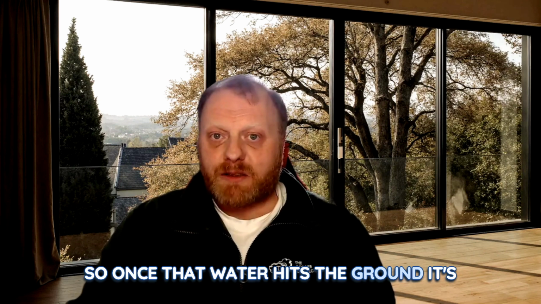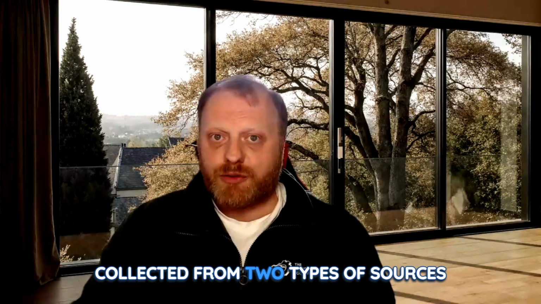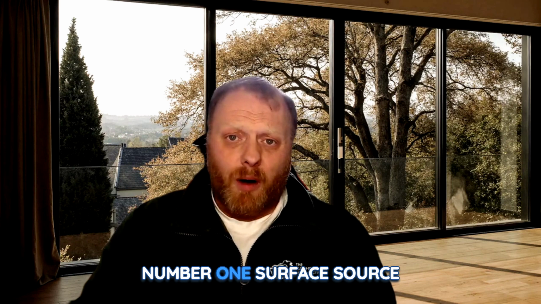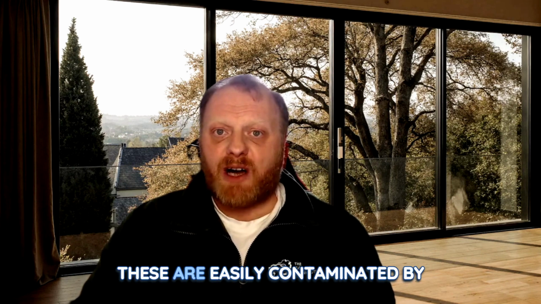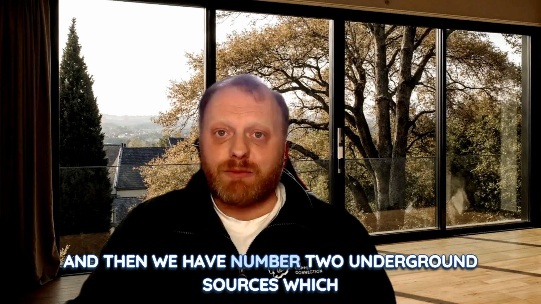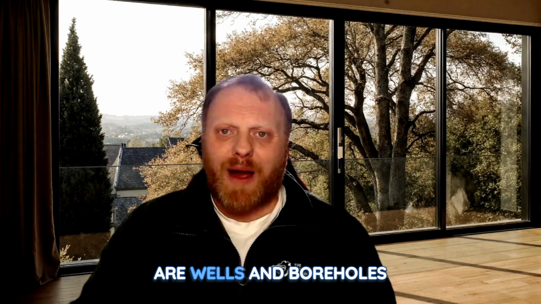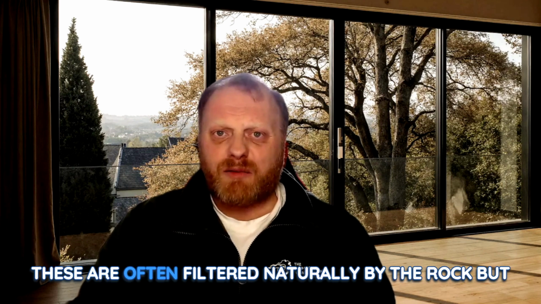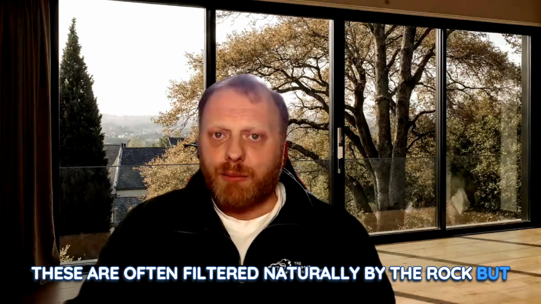Once that water hits the ground, it's collected from two types of sources. Number one, surface sources: lakes, rivers, reservoirs. These are easily contaminated by animals or runoff. And then we have number two, underground sources, which are wells and boreholes. These are often filtered naturally by the rock, but can still carry minerals.